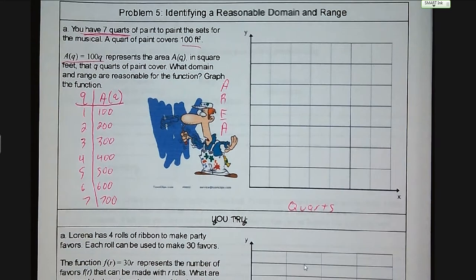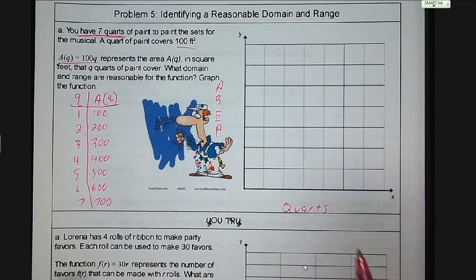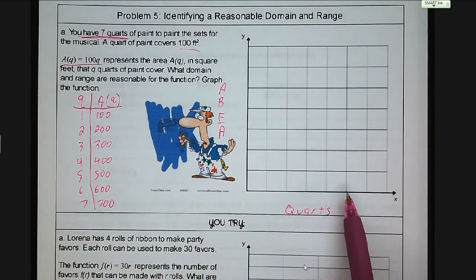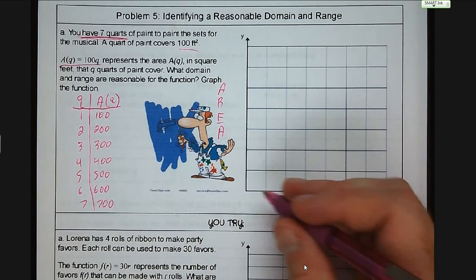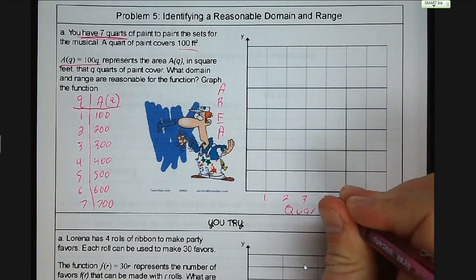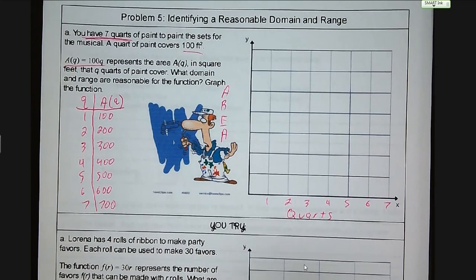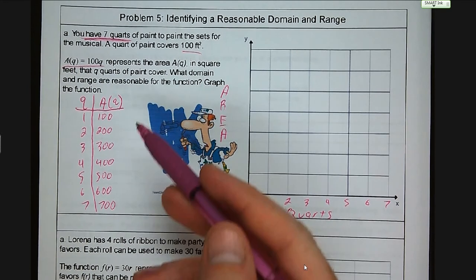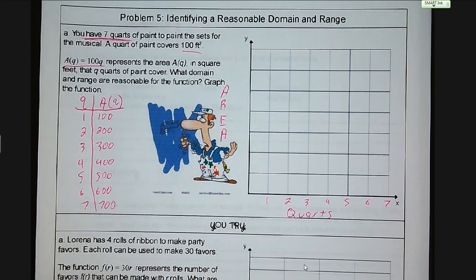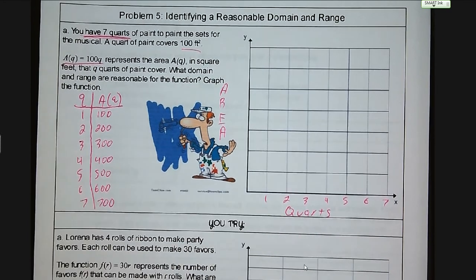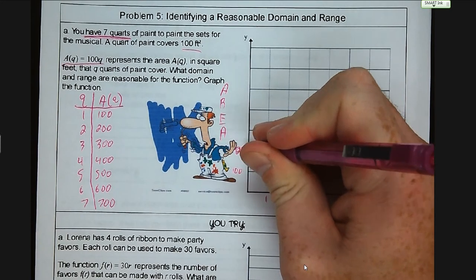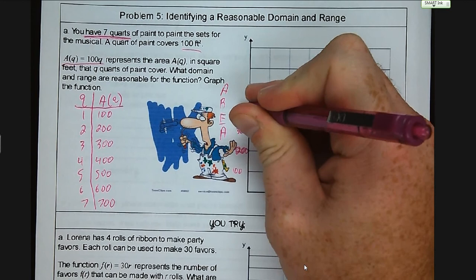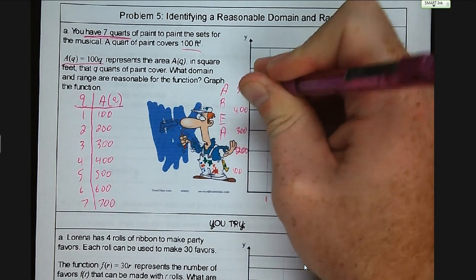All right, so let's take a look at our graph. We only need to graph quadrant 1, so we only use quadrant 1. I only need to go up to 7 quarts because that's all I have to work with. So I'm going to just go 1, 2, 3, 4, 5, 6, 7. I only need to go up to 700 square feet because that's the most that I would be able to paint. So we have 100, 200, 300, 400, 500, 600, 700.